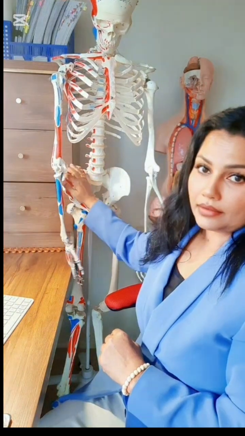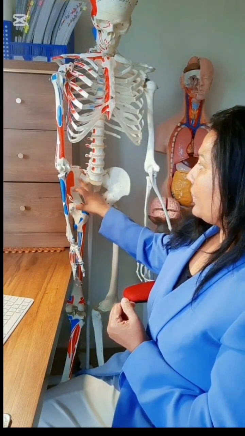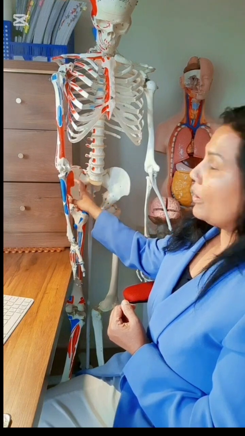This area, right? So common problems: sacroiliac joint dysfunctions, as I mentioned previously. Pelvic imbalance. This is the sacroiliac joint. This is a very common problem: sacroiliac joint dysfunctions and pelvic imbalance, and also pain after pregnancy or long sitting.